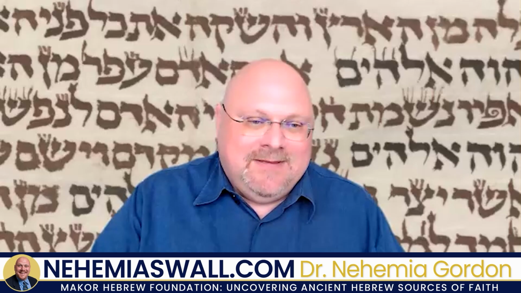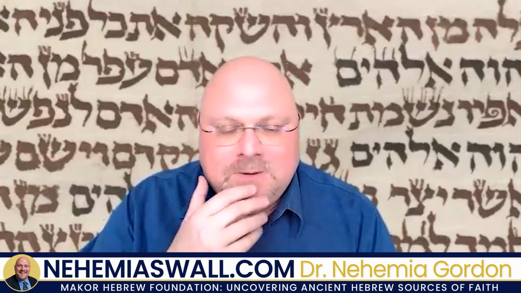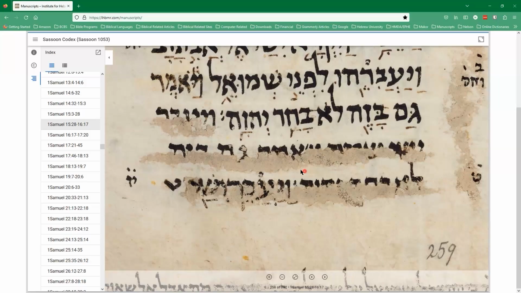Now, it would be really interesting, and we would need a machine called an RTAX, which does X-ray fluorescence. What we need to do is check the ink of Vayaver Ishai using X-rays to see if it's the same ink as all the other words on this page.